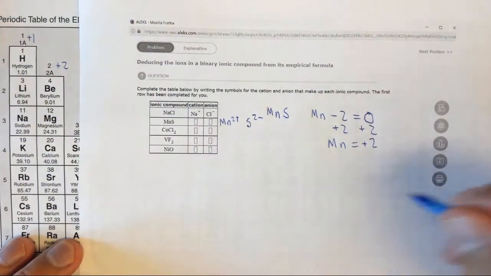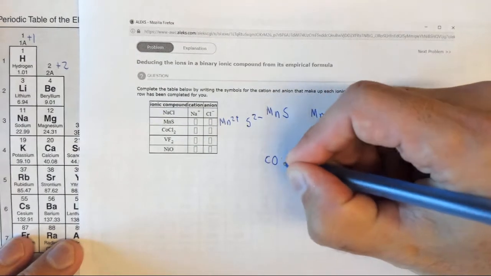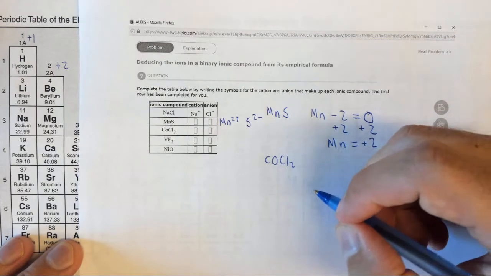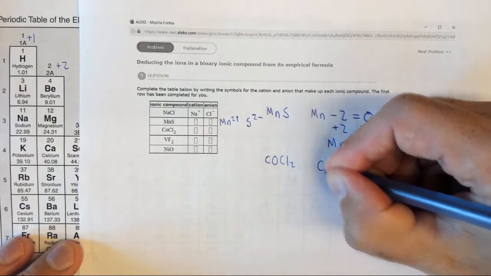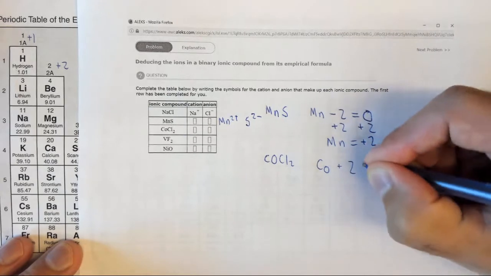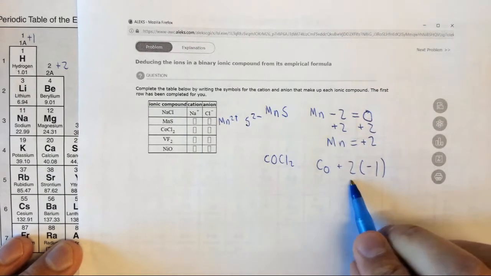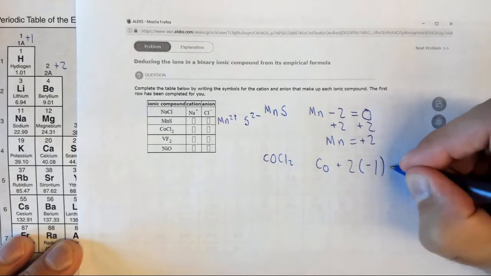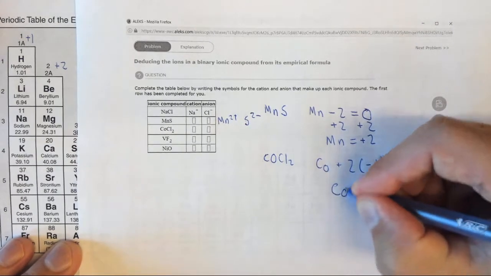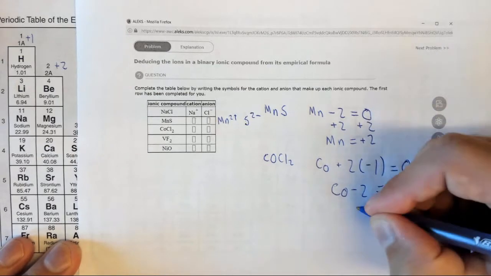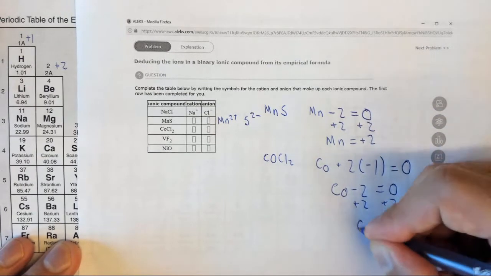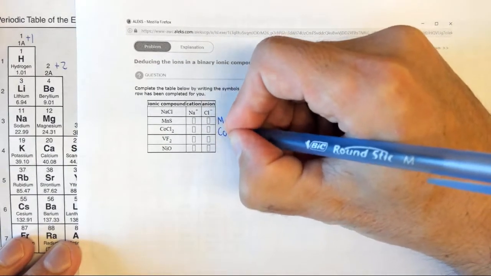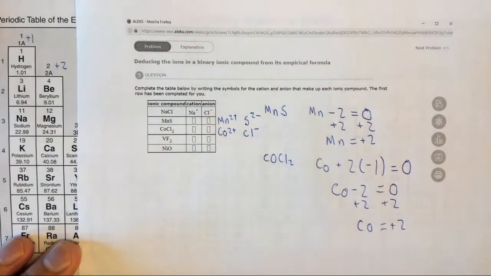So in this case, we have CoCl2. So what you want to do is Co plus 2 times -1, 2 chlorides times -1 charge each, equals 0. Co minus 2 equals 0. Add 2 to both sides. Co equals +2. So we have Co2+ and Cl-.